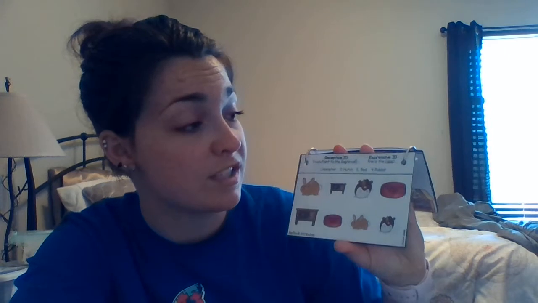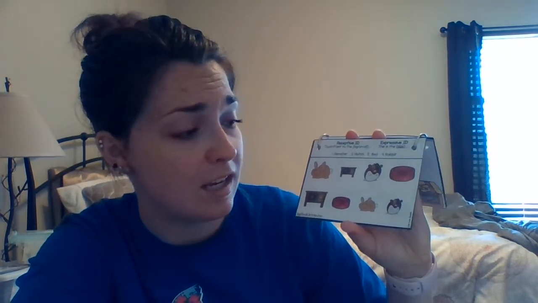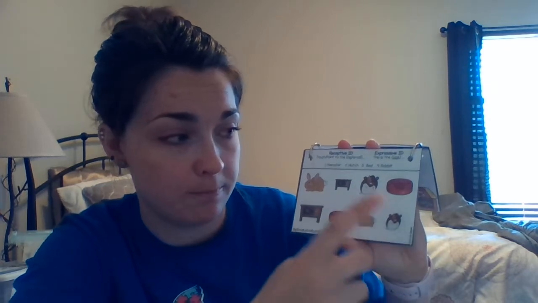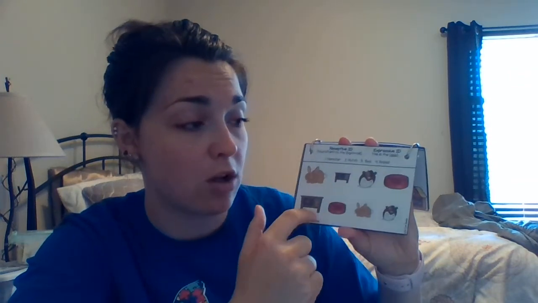Big and small attributes. The receptive ID, point to the big hamster. Point to the big rabbit. So sometimes if a kiddo is struggling with this, I like to do big altogether and then small altogether. If they seem to grasp that concept, go ahead and mix it up, big, small.